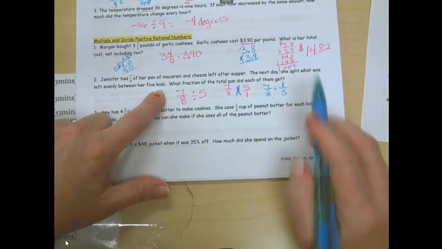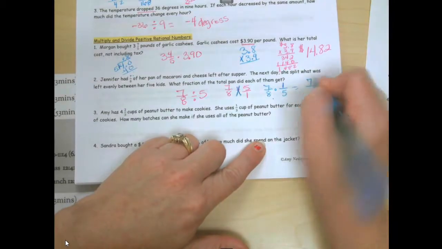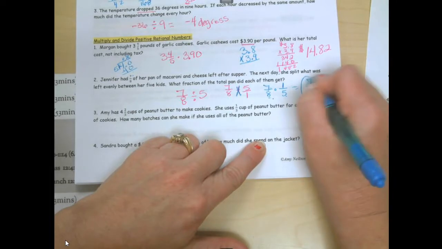You multiply the reciprocal. So 1 times 7 is 7. 8 times 5 is 40. So you have 7/40.